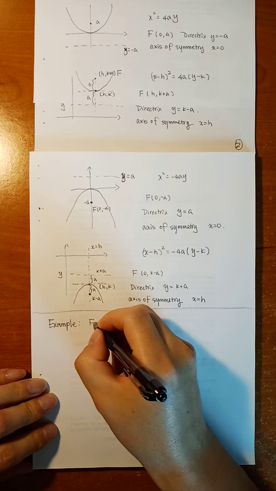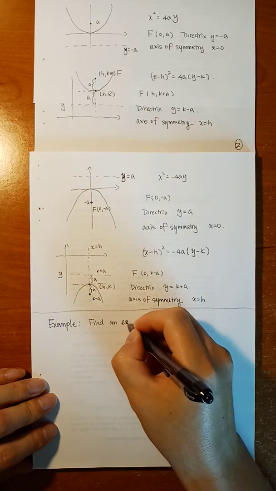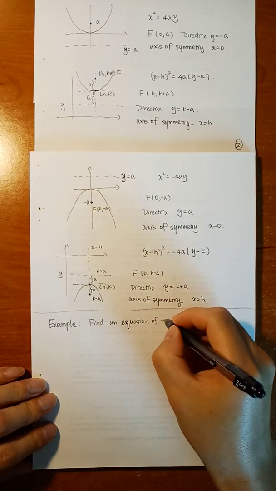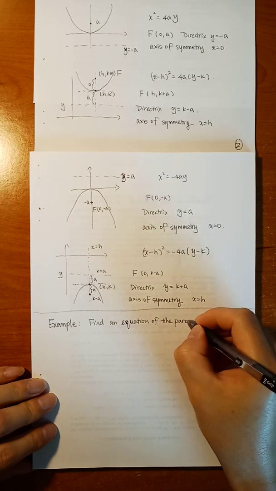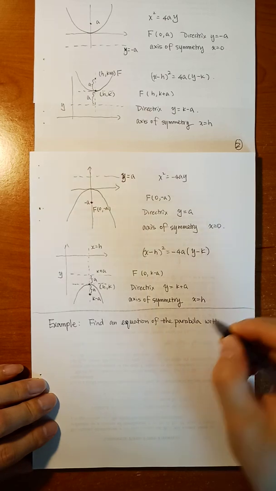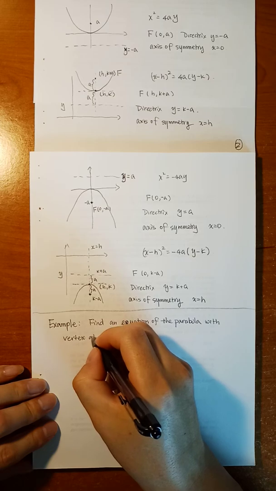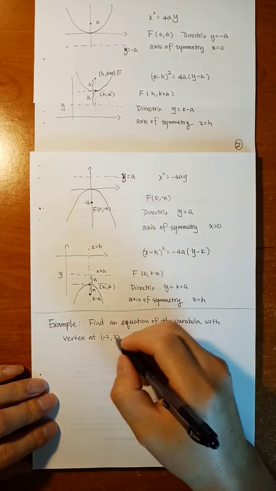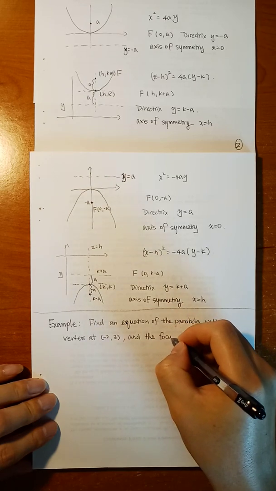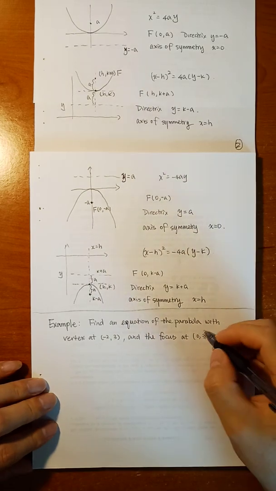Example: find an equation of the parabola with vertex at negative 2, 3 and the focus at 0, 3.